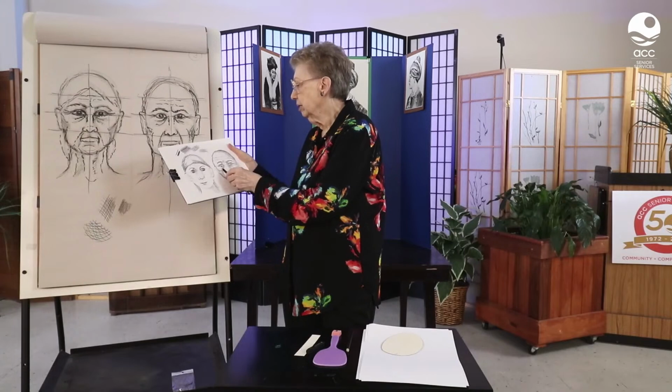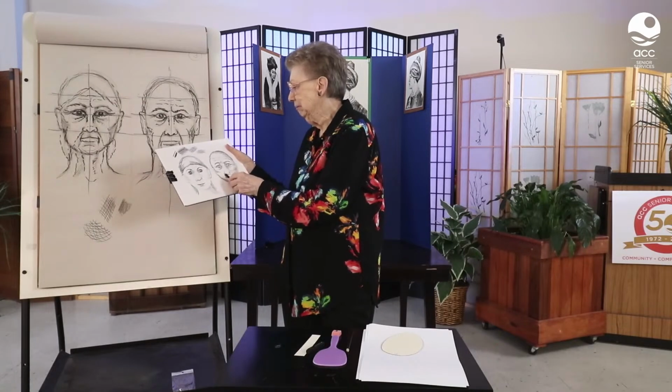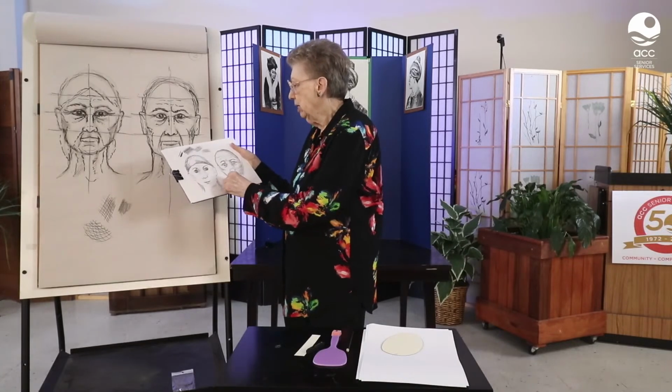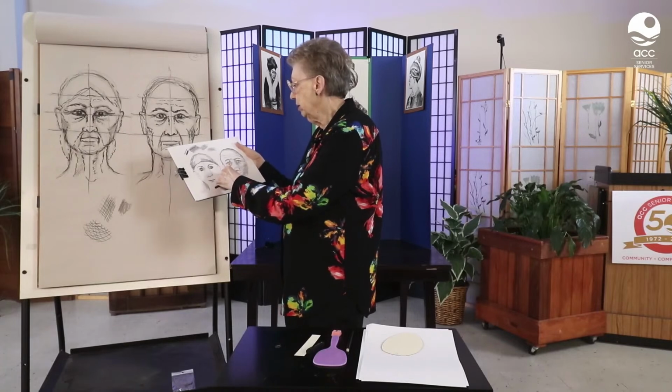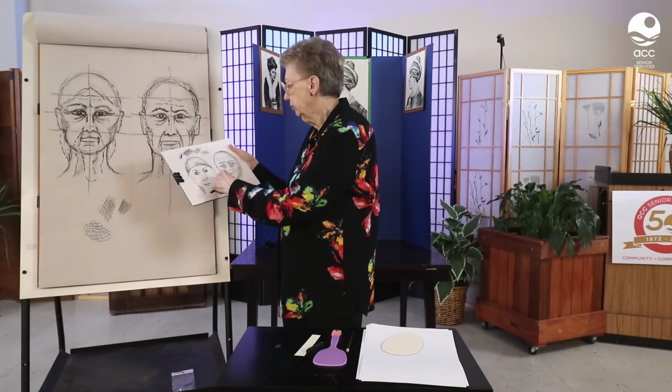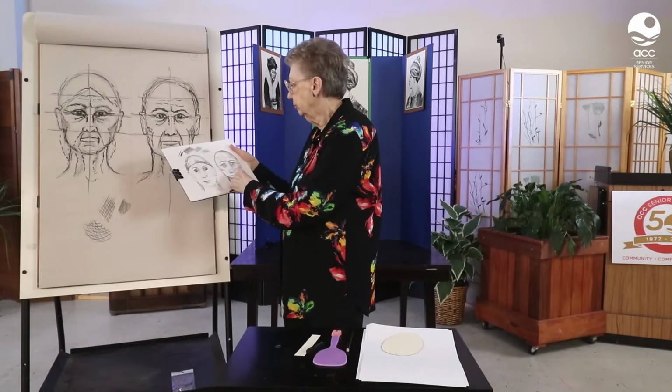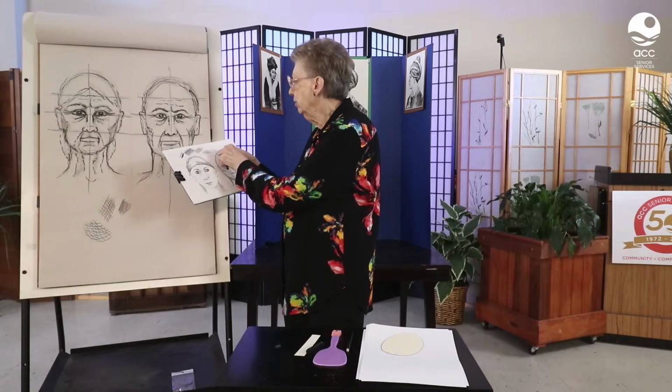Okay, let's try to make this guy a little bit friendly. Not gonna happen. So anyway, the neck is thicker in a male. And you can give him more hair if you want.